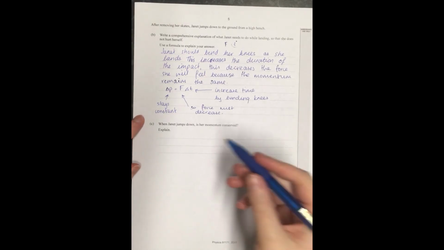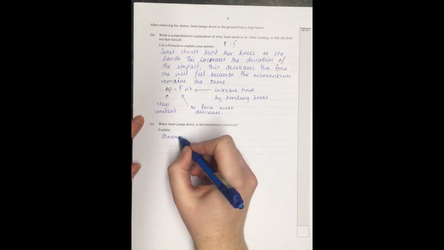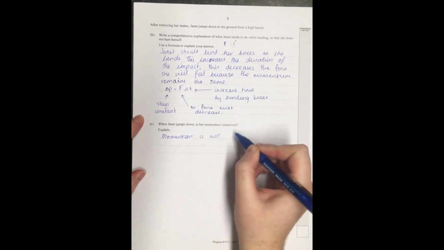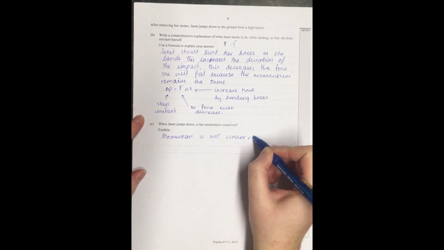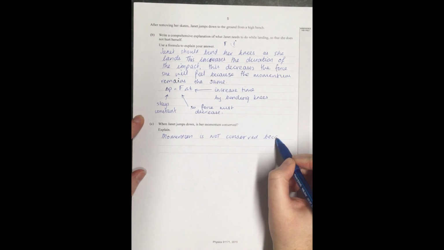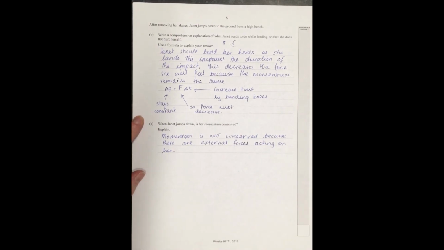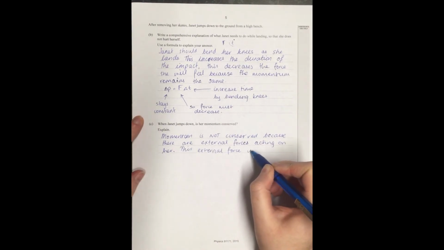Part C. When Janet jumps down, is her momentum conserved? So what are our conditions for conservation of momentum? For momentum to be conserved, you must have no external forces. So momentum is not conserved because there are external forces, and that external force is gravity.